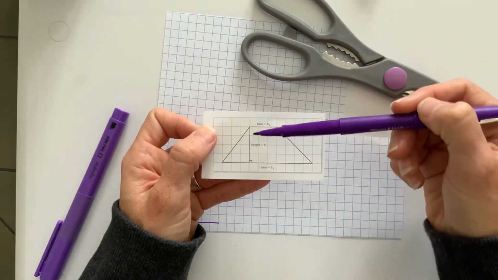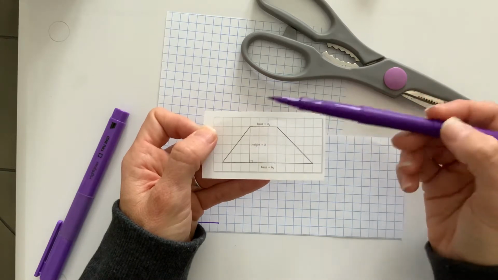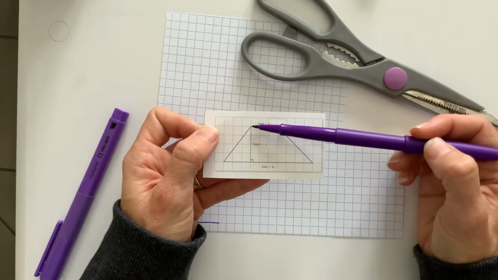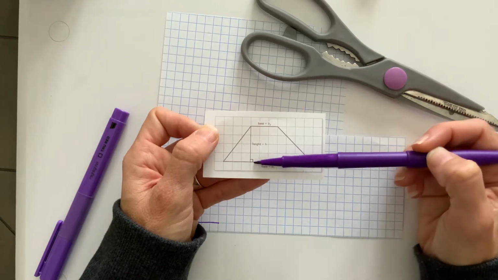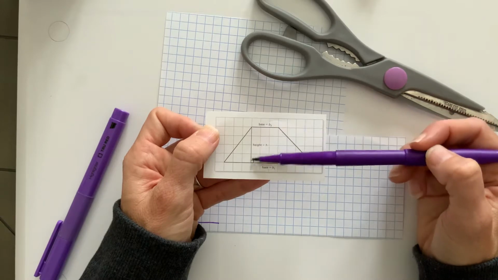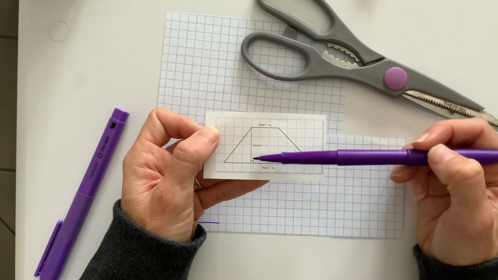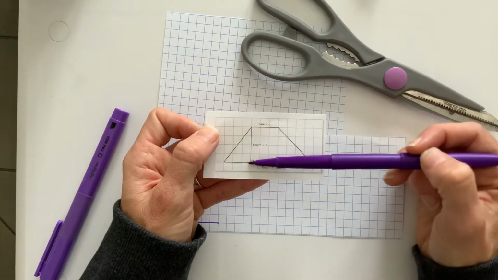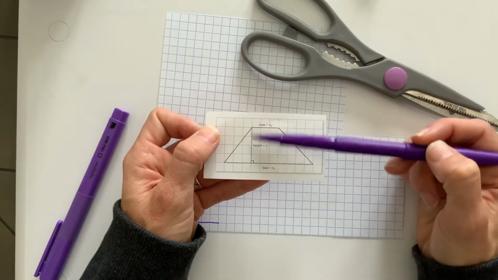The same way that we would derive the height of a triangle or that of a parallelogram, it is from the top of the trapezoid and we make a straight line down that crosses at a perpendicular right angle. So this line and that line are perpendicular to one another, and it makes a little right angle.